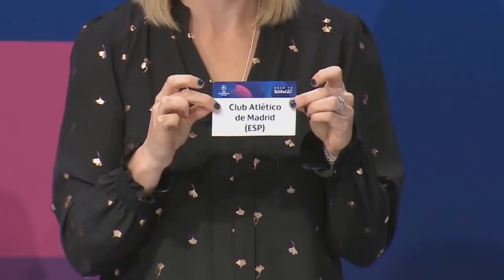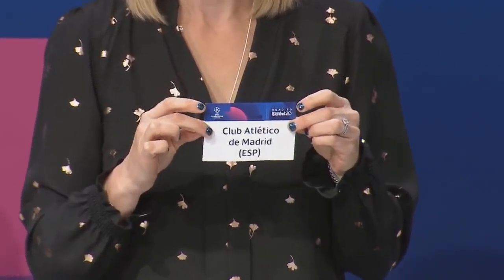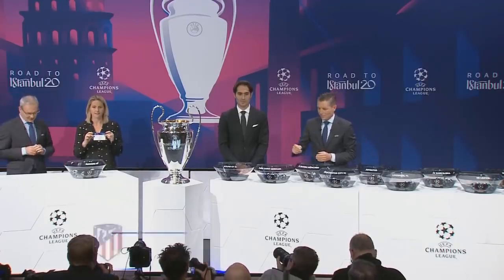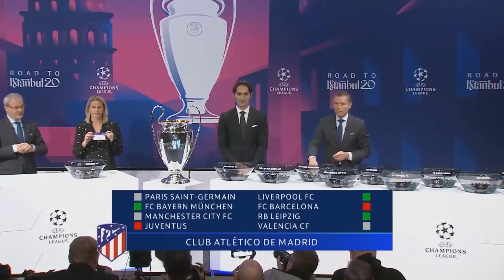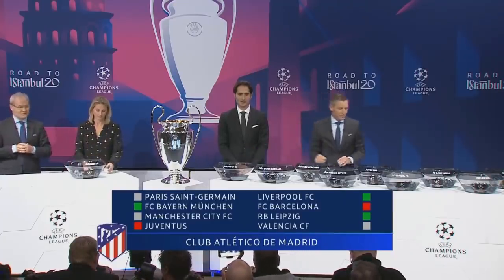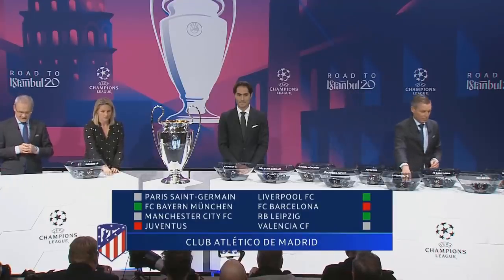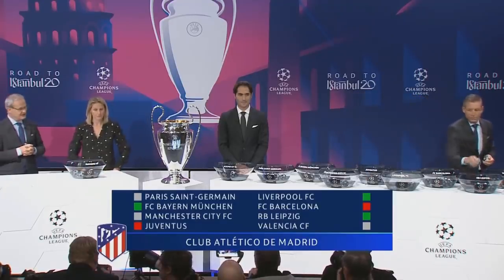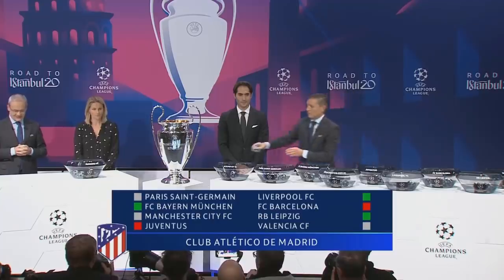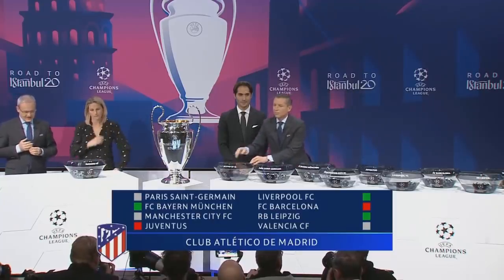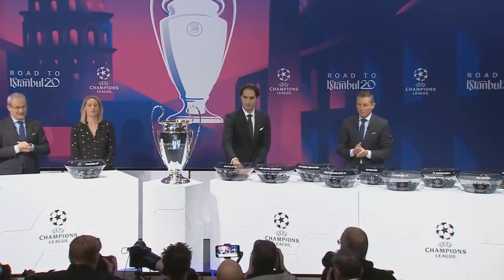Atletico Madrid. And now it is the turn of another Spanish side, Club Atlético de Madrid. For Atlético de Madrid, 3 are the options in this draw: Bayern, Liverpool or Leipzig, for the twice finalists of this competition in 2014 and 2016.